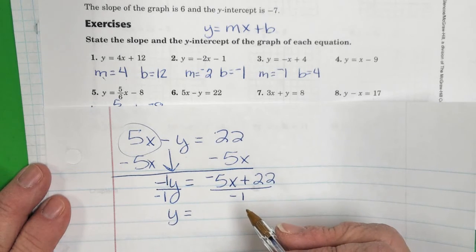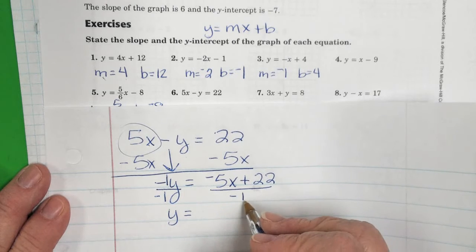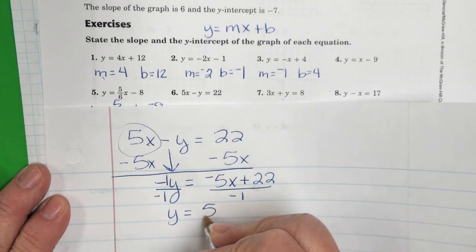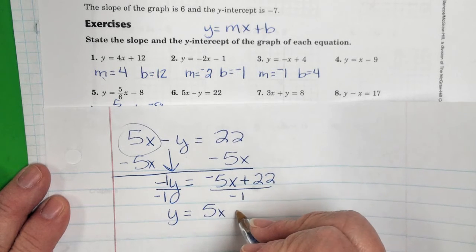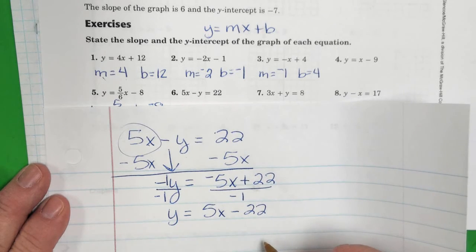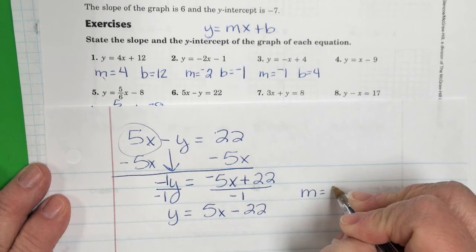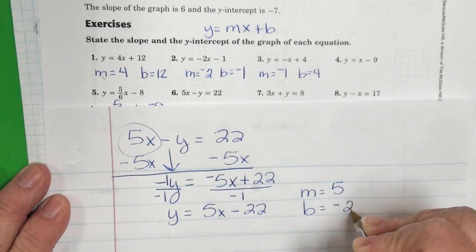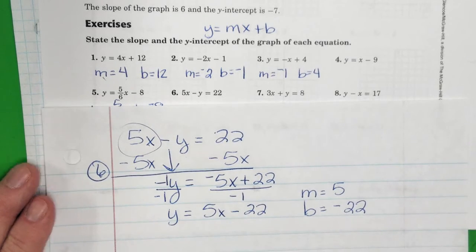So if I divide to undo the multiplication, I've got to divide everything on both sides by negative 1. And remember, when you multiply or divide by negative 1, the number just changes its sign. So negative 5x divided by negative 1 is positive 5x. Positive 22 divided by negative 1 is negative 22. Now that it's in slope-intercept form, y is by itself, we can say that the slope is 5 and the y-intercept is negative 22. That was problem number 6.